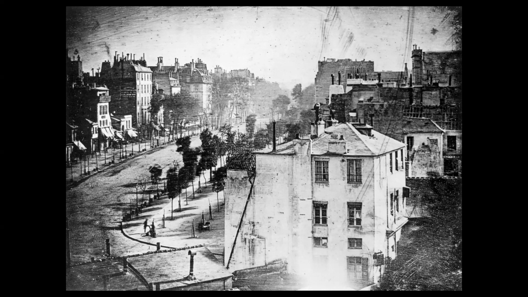It's kind of a funny picture because this is in the middle of the day, bright sunny day, and yet there's no one in the picture. And this is because of the long exposure. Even in the best conditions, exposures for daguerreotypes were about 8 minutes long.